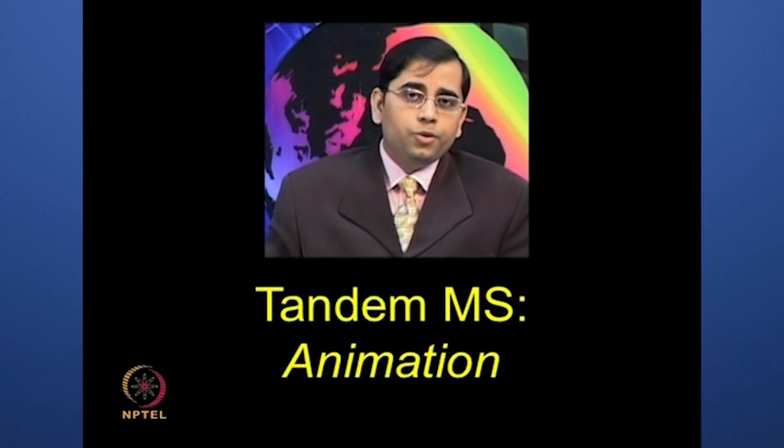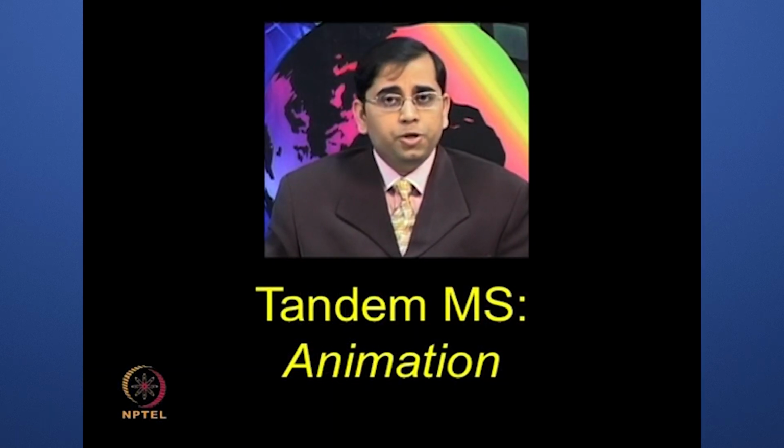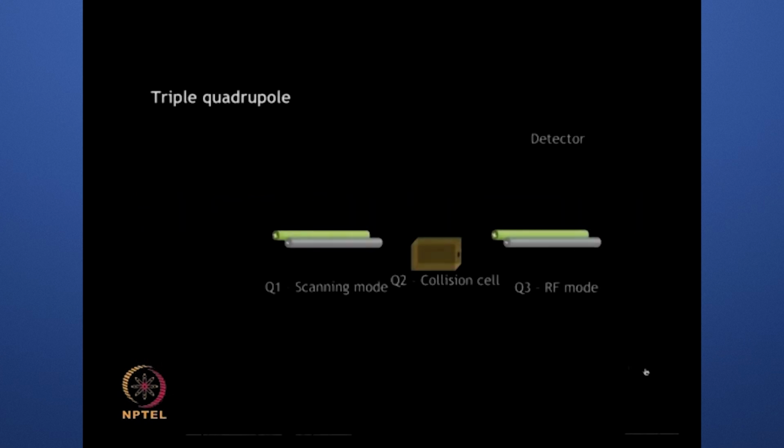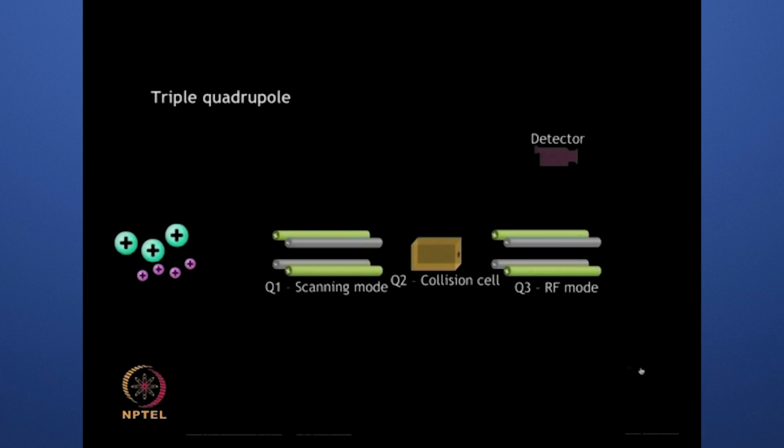For some of the commonly used tandem MS configurations, let me show you this animation. Tandem mass spectrometry: combination of various mass analyzers in tandem gives rise to tandem mass spectrometry. The triple quadrupole consists of two sets of parallel metallic rods, which are interspersed by a collision cell. The first quadrupole scans the ions coming from the ionization source and allows only ions of a particular m/z ratio to pass through.